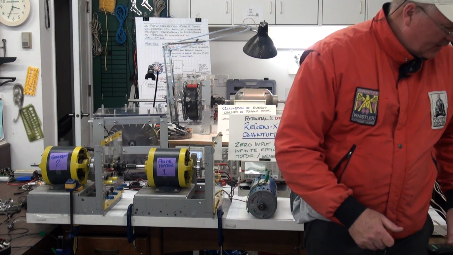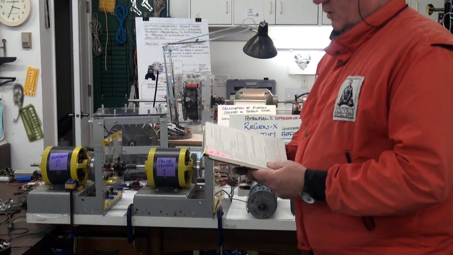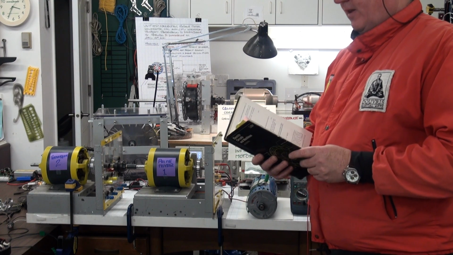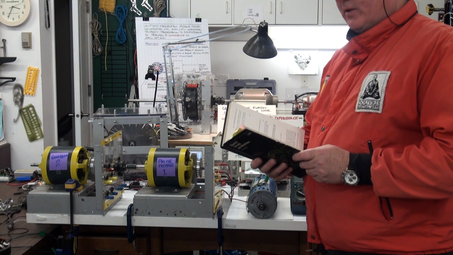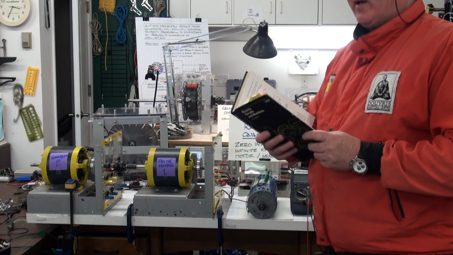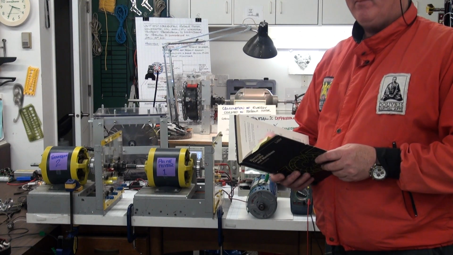So in this textbook here, what they're doing is they're implying that torque, counter electromagnetic torque, and work, negative work, can be performed without energy.